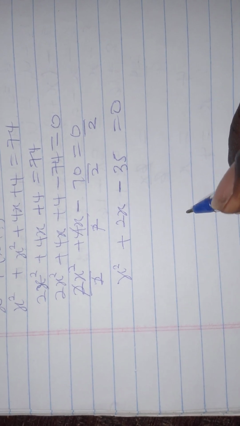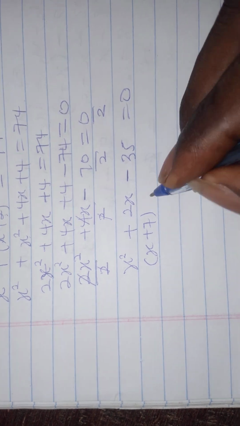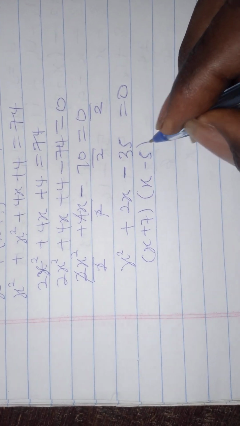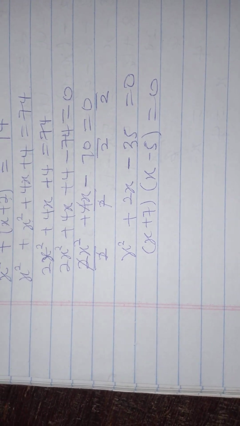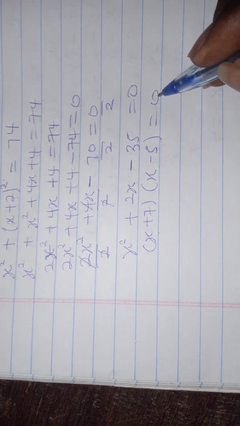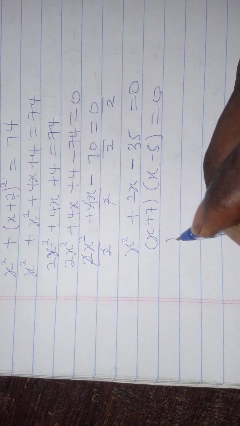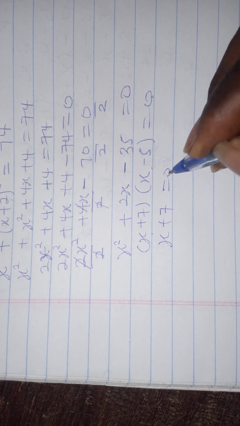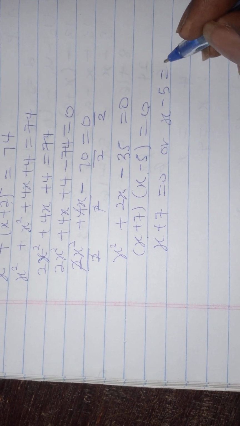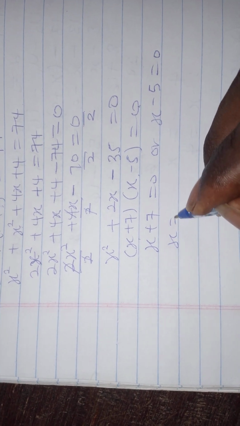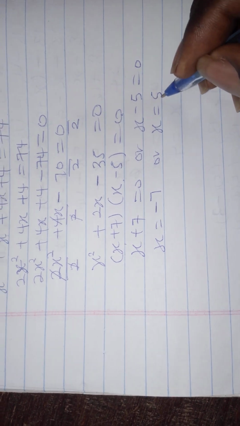The factors for this are x plus 7 and x minus 5, equal to 0. Since they are factors multiplying each other, I can say x plus 7 equals 0 or x minus 5 equals 0. So x is equal to minus 7 or x is equal to 5.